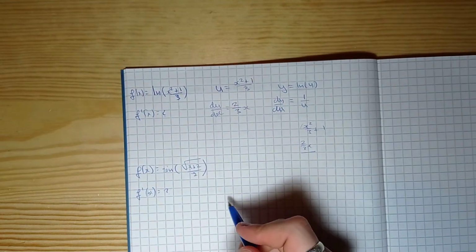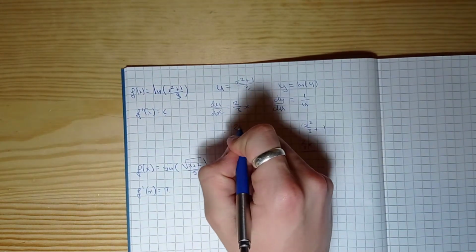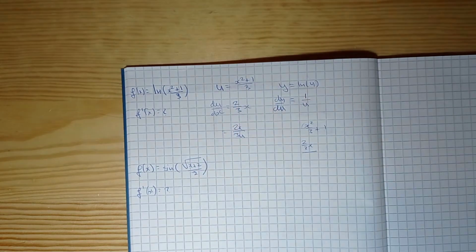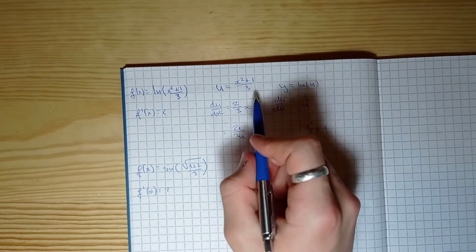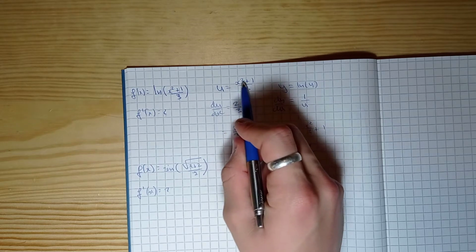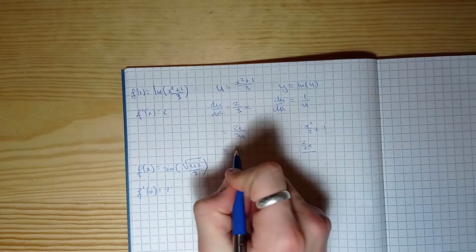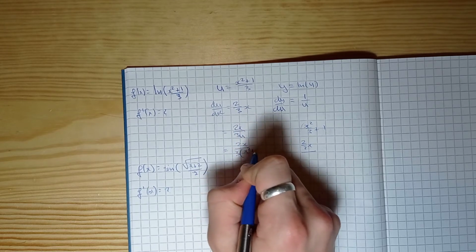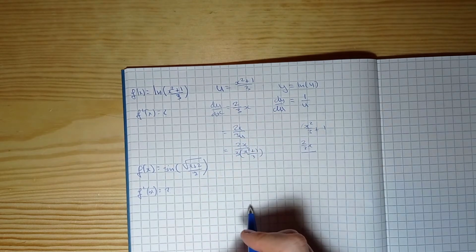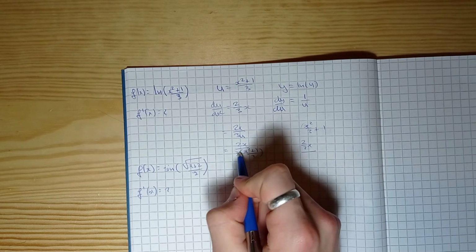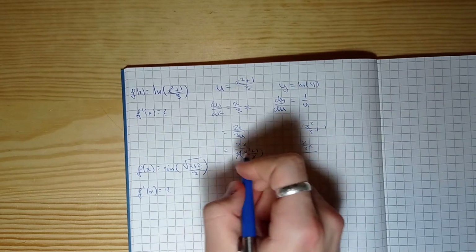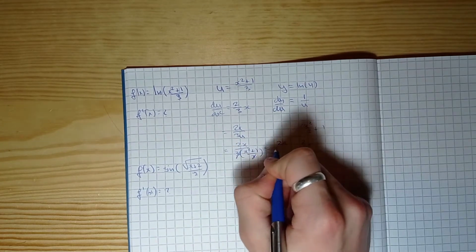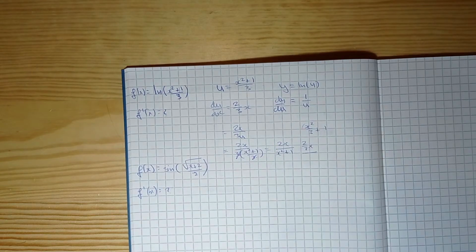Okay, multiply them together. So that's going to be 2x over 3u. And then here u is x squared plus 1 over 3. So that's going to be 2x over 3 times x squared plus 1 over 3. Okay, so we're multiplying and dividing by 3, so those cancel. So that's just going to be equal to 2x over x squared plus 1.